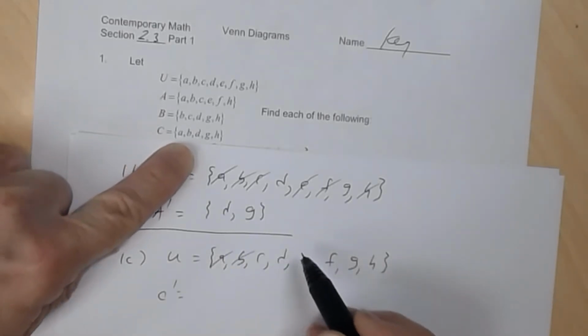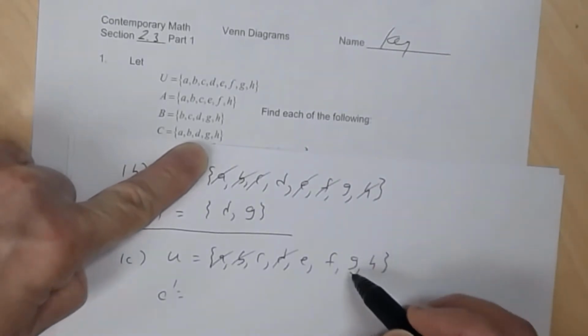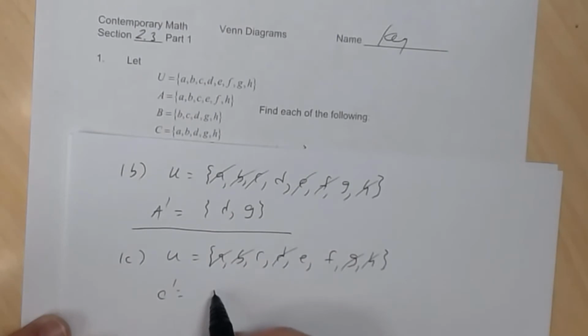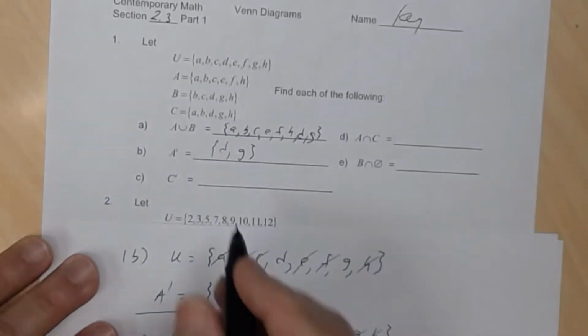B's in C, I've got to take it away. D is in set C, G is in set C, H is in set C, so I've got to take those away. So what's left is C complement: C, E, and F. So that's going to go here.